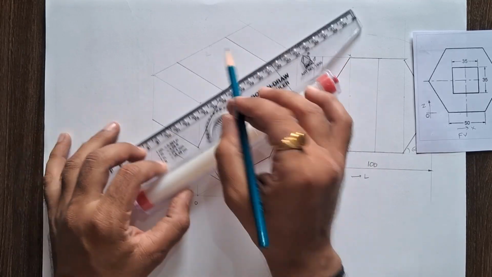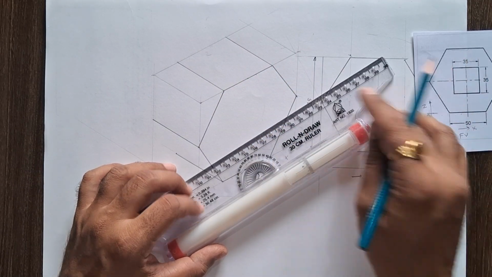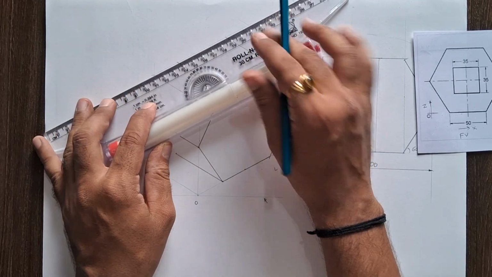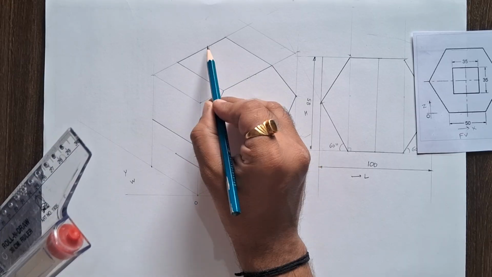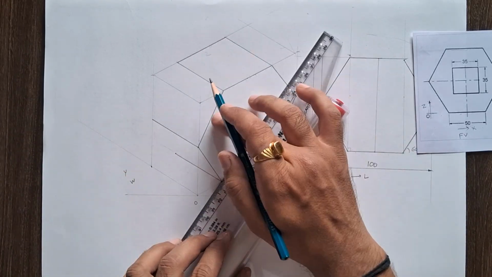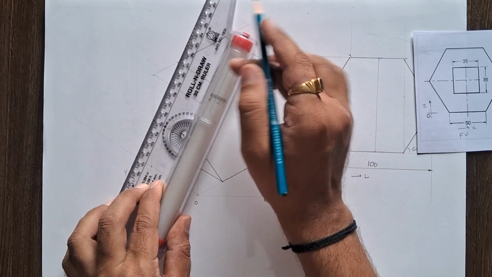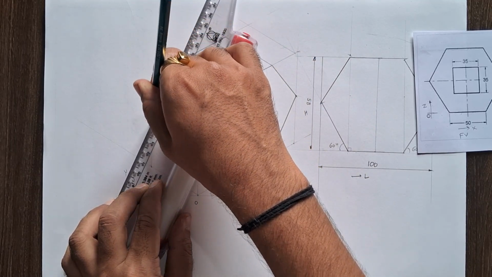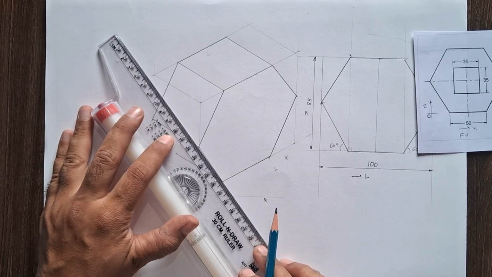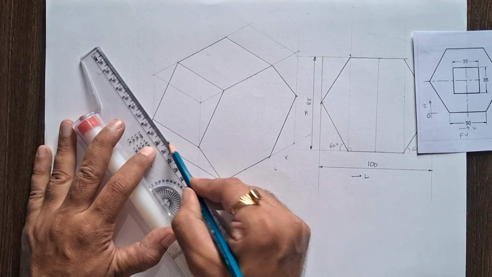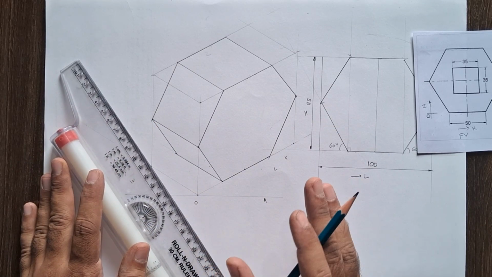Now join this. The line which is present in the front, the same line is present at 50 mm width side. So join directly this edge. This is front side, this is back side. Similarly, this line is inclined, so the same line appears on the back side at 50 mm width side. Similarly, this line appears on the 50 mm back side. So adjust a ruler and draw a line. Now you can see here the hexagonal shape object we have completed.